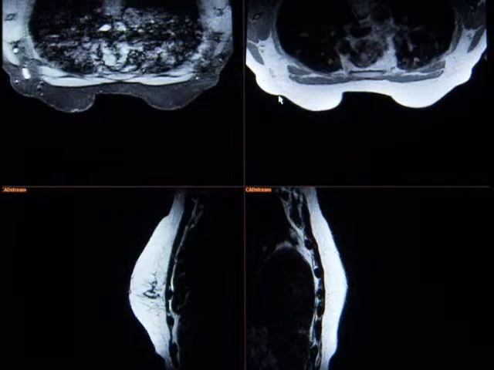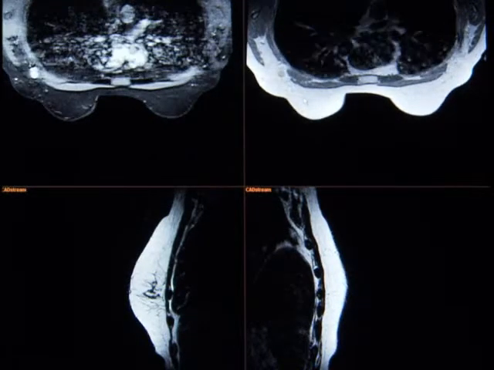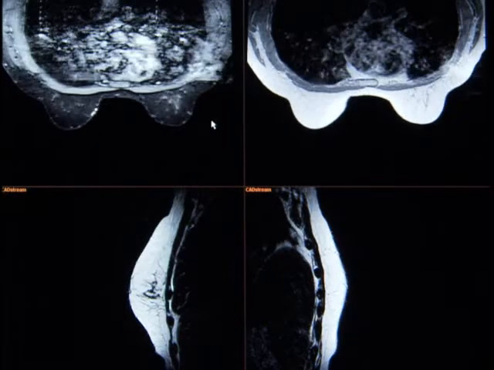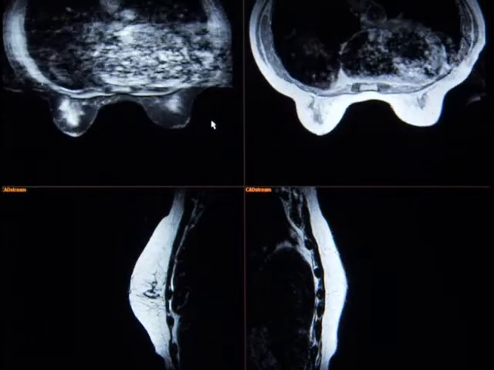As you can see, scrolling through, evaluate lymph node morphology within the axillary lymph nodes, look for internal mammary lymph node involvement, and evaluating for unsuspected disease within the chest itself. Also allows us to evaluate the parenchyma in general, as well as cysts or asymmetric parenchyma or skin edema.